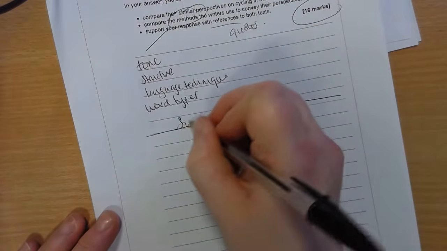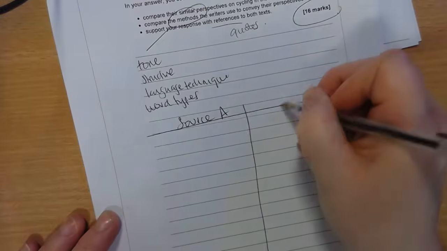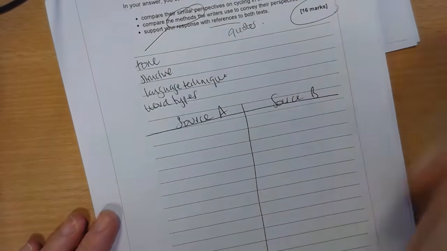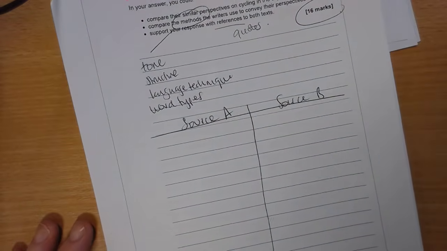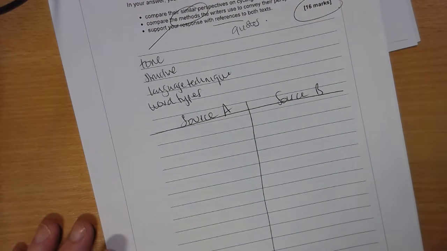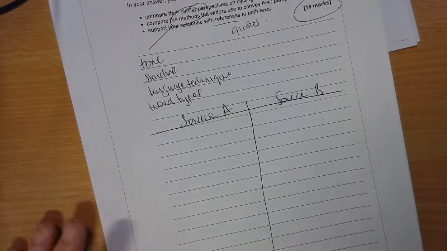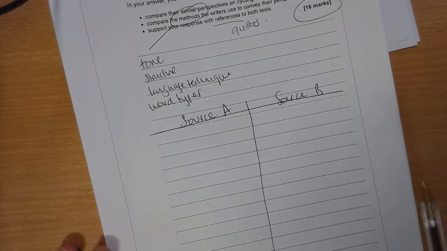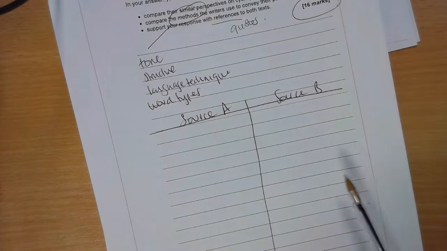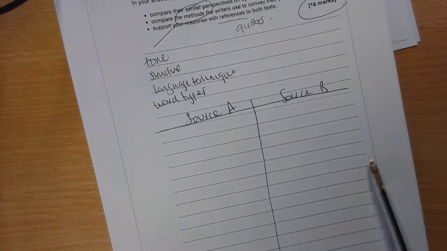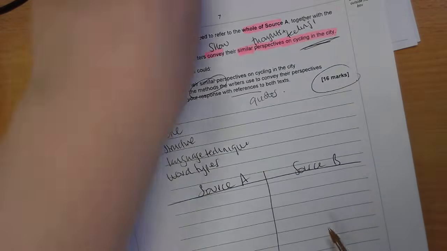So we can do it like this on our paper: source A, source B. And what we need is, for 16 marks, I would try and get 3 quotes, 3 methods from both texts. But like I say, you've got to plan your time. And if you can manage to talk about at least one thing from both texts, check your timing, making sure you leave enough time for the writing section. Do as much as you can in the 15, 20 minutes maximum that you want to spend on this question.